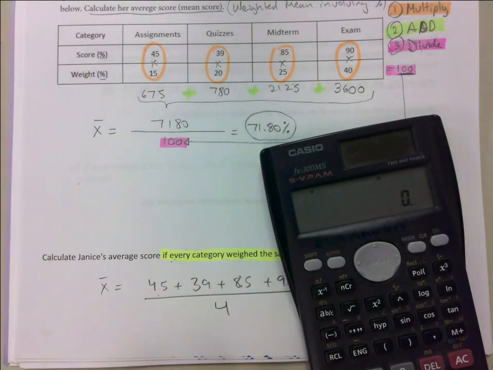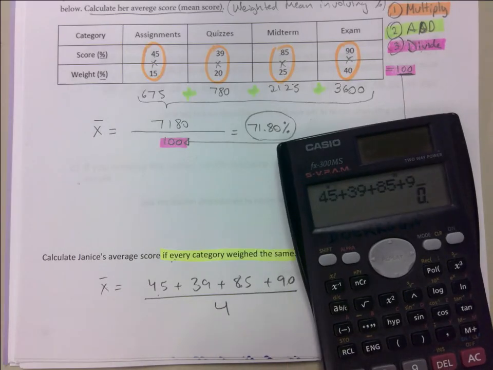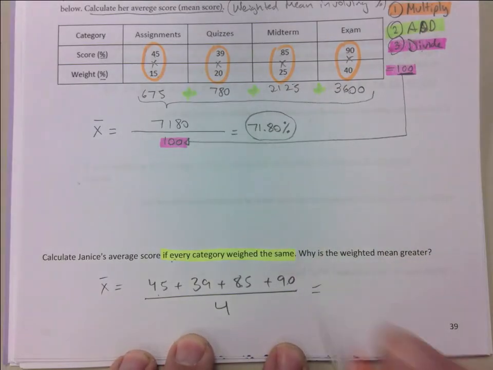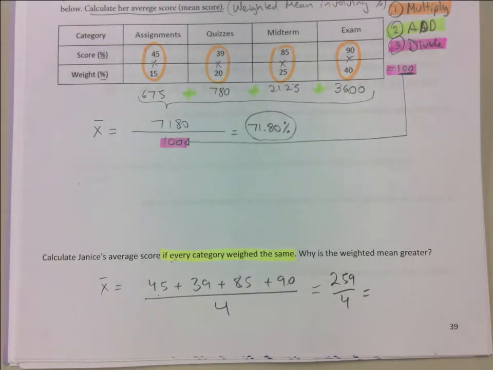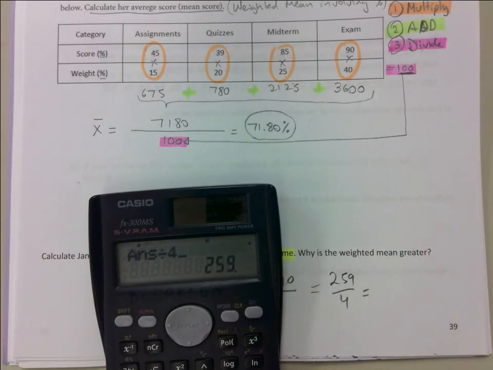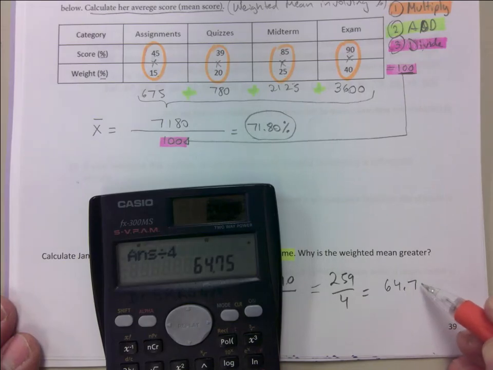So let's do that. 45 plus 39 plus 85 plus 90. That's 259 divided by 4. What do you think? Is the average going to be higher or lower? It's 64.75.